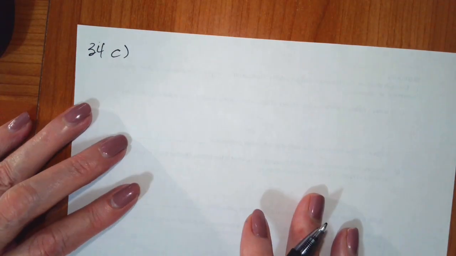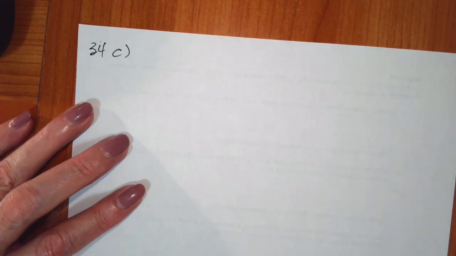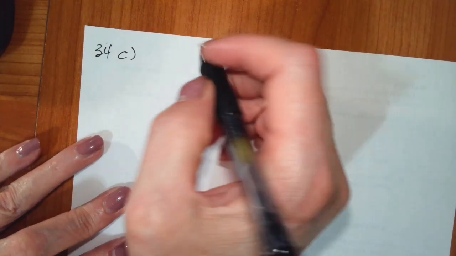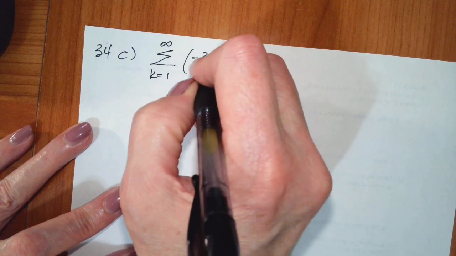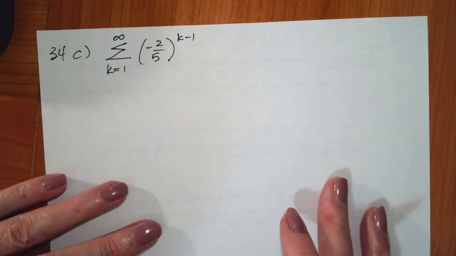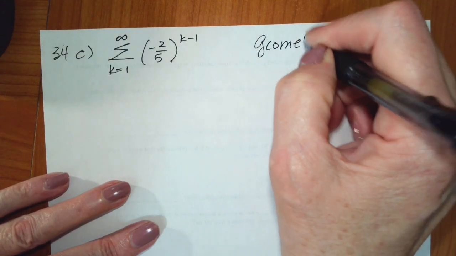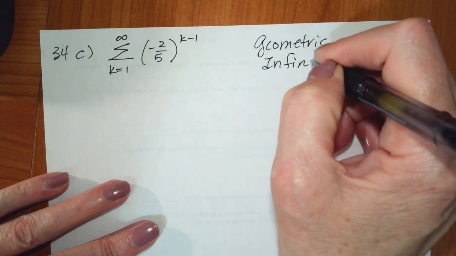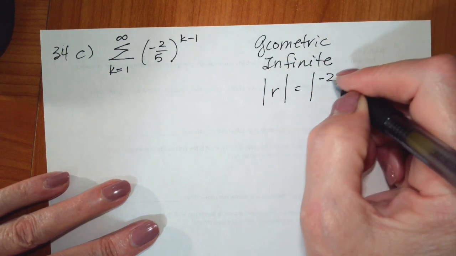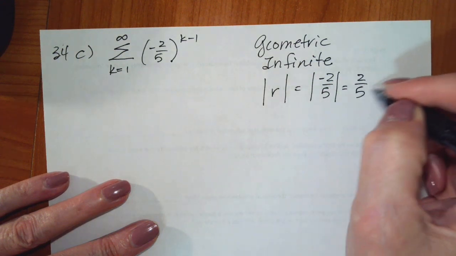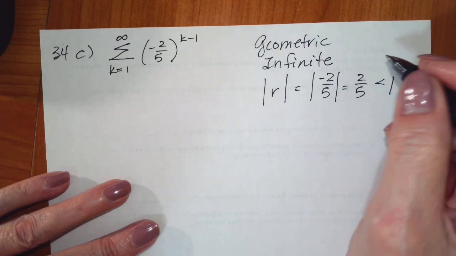Okay, then our very, very last one. Okay, it is asking us for an infinite sum. K equals 1 to infinity of negative 2/5 to the k minus 1. Okay. This is geometric, and it is infinite. And the absolute value of r is the absolute value of negative 2/5, which is 2/5, which is less than 1. So I can find the infinite sum.